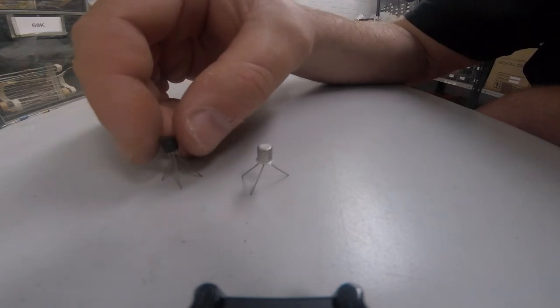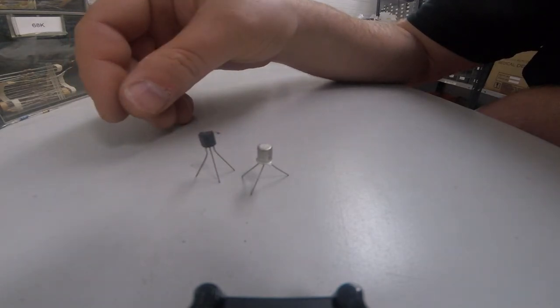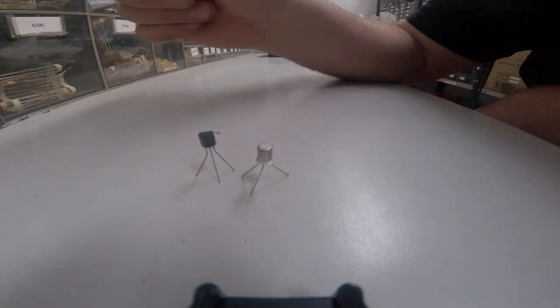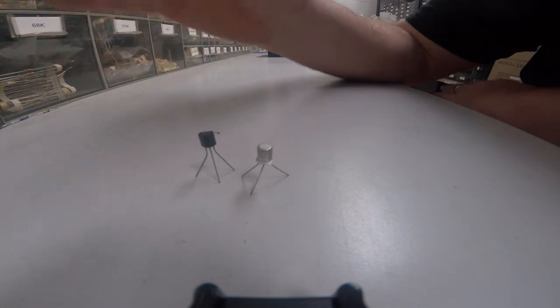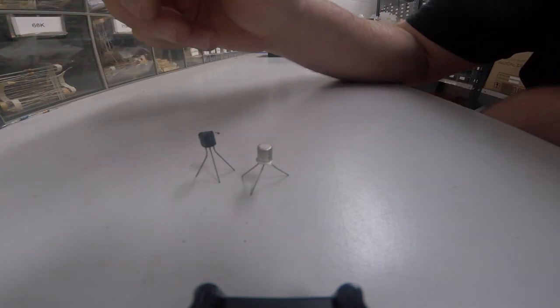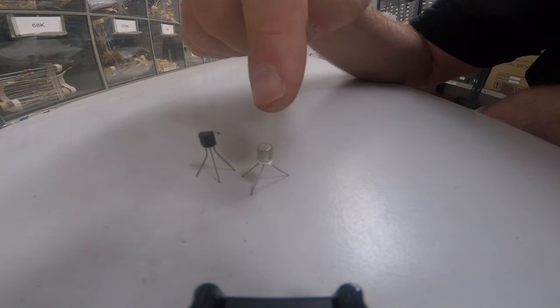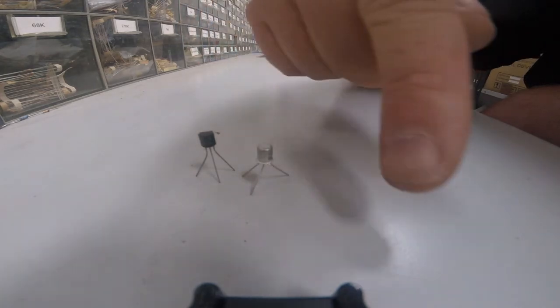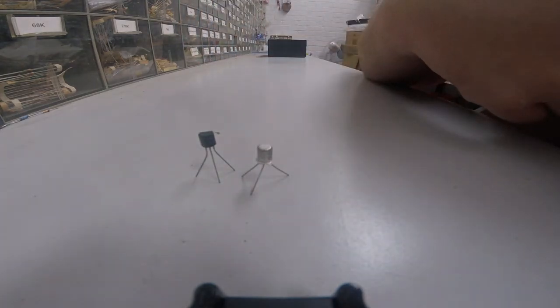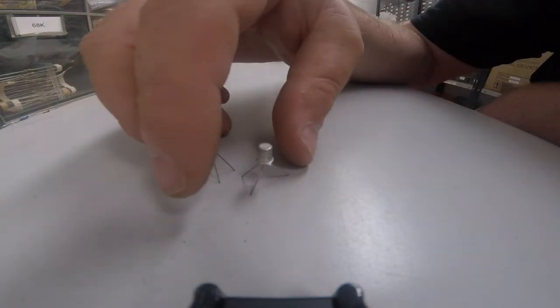So they both do the same kind of job, but as I say, you can use them in switching, you can use them in amplification. They're a fantastic little device. You can control larger currents with tiny little currents, like a signal. That's how you can amplify a signal. So, important things.